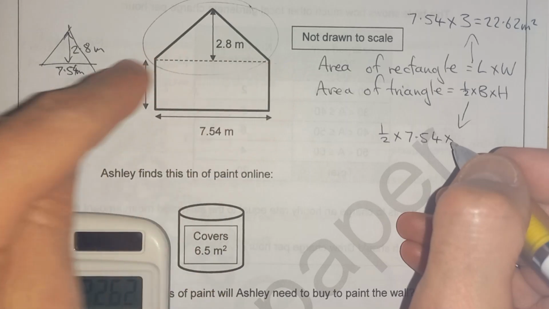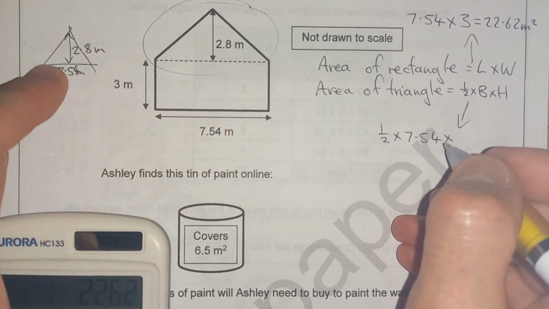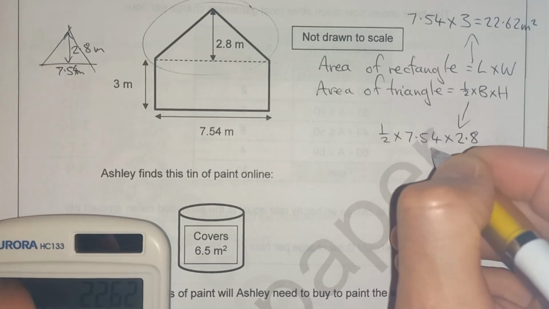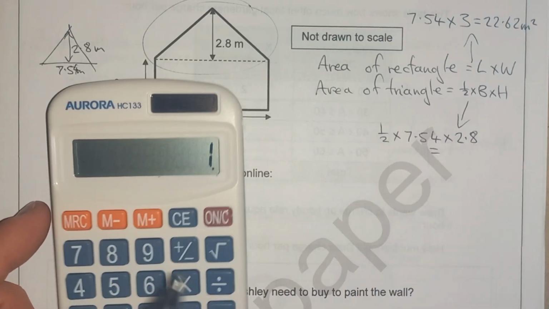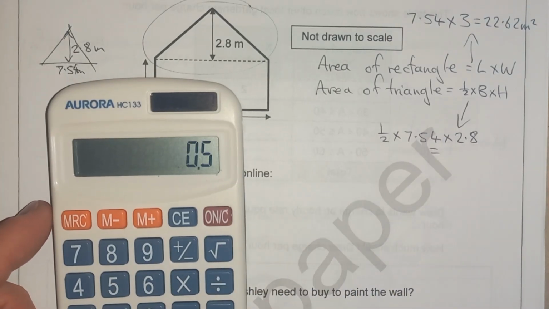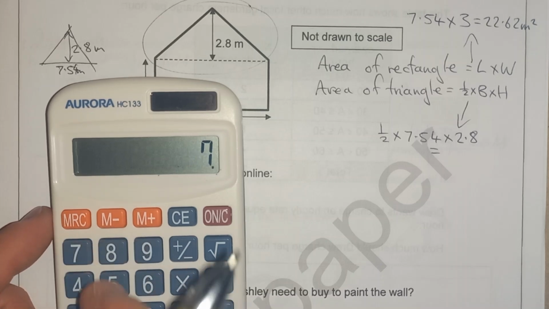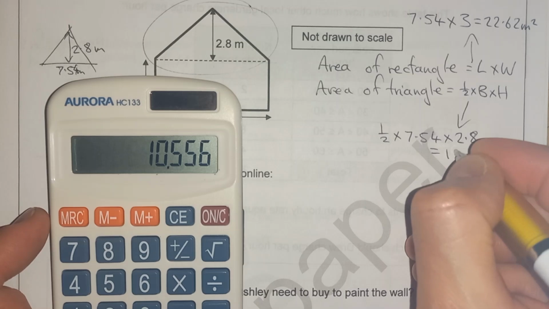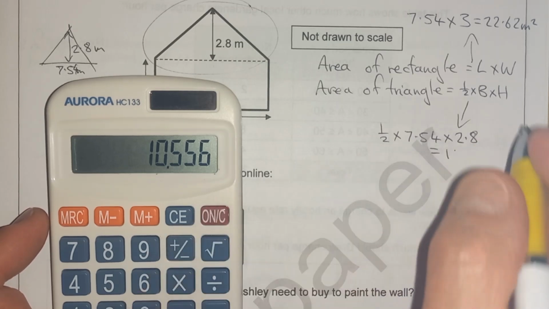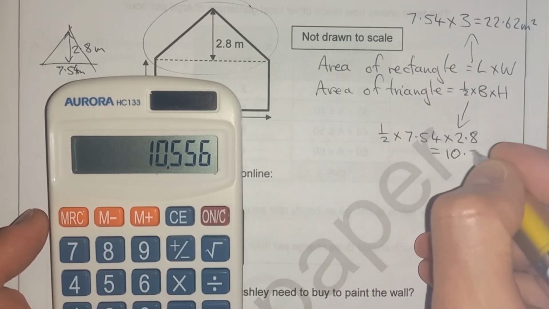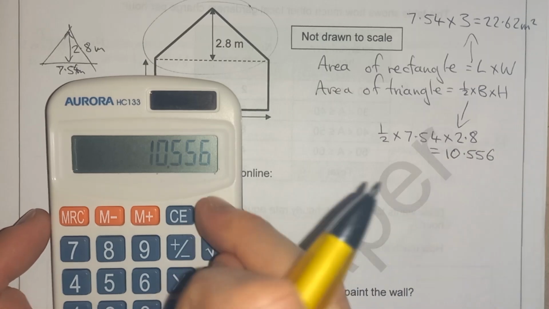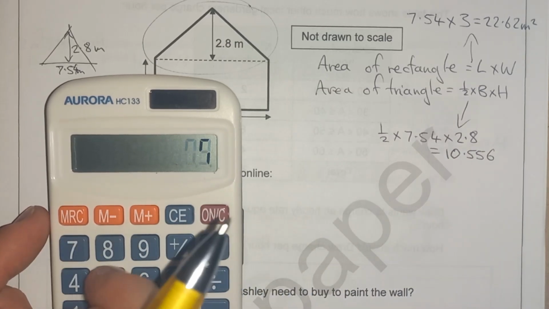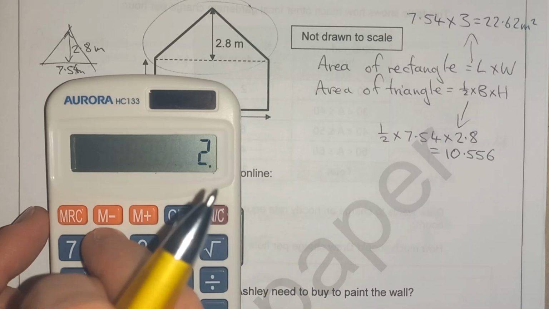It's just the triangle bit. So that's why it's useful to draw a separate picture here. So it's just the triangle, 2.8. So half, or 1 divided by 2, or you could write 0.5 times 7.54 times 2.8. And we get 10.556. If you're not sure, always do it again to double check. So half times 7.54 times 2.8.